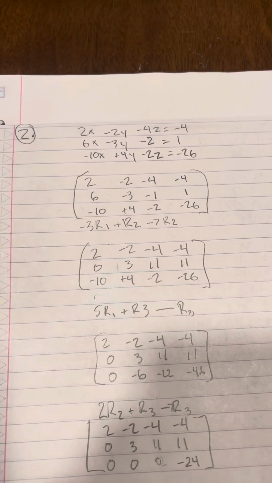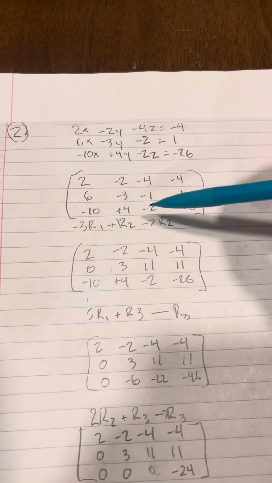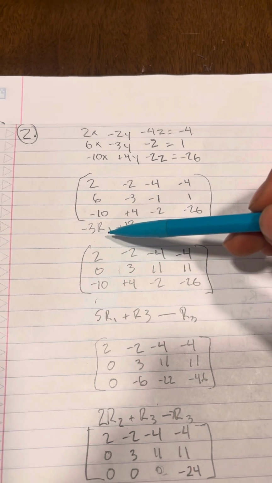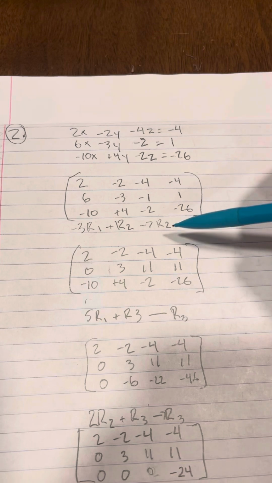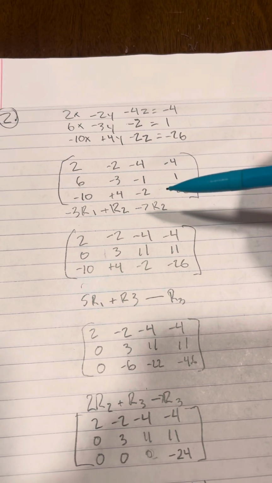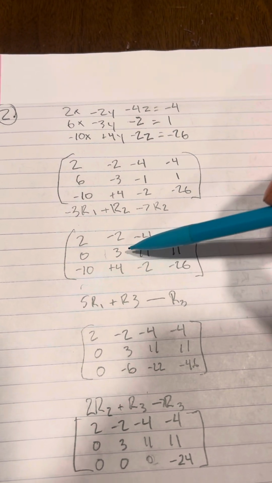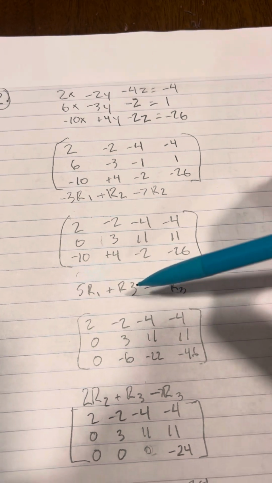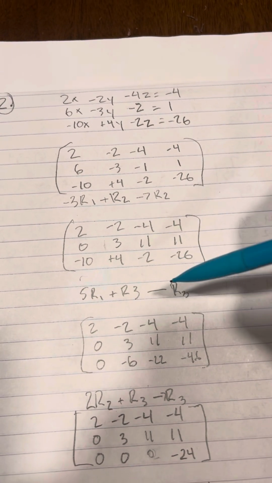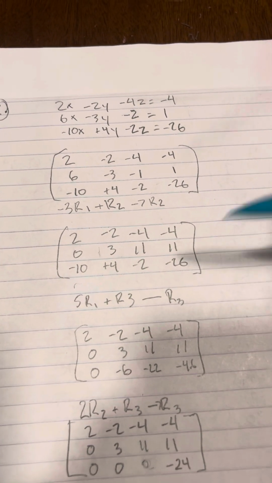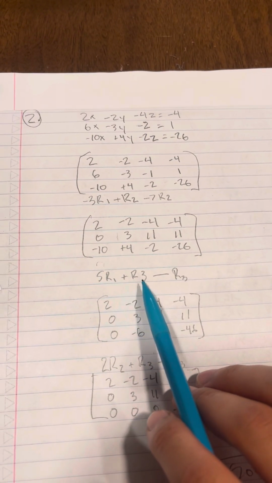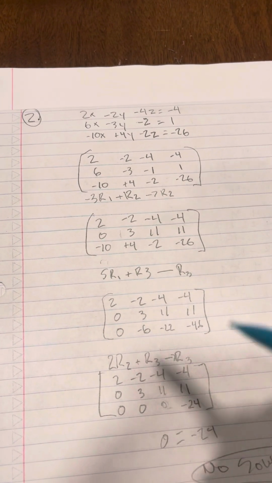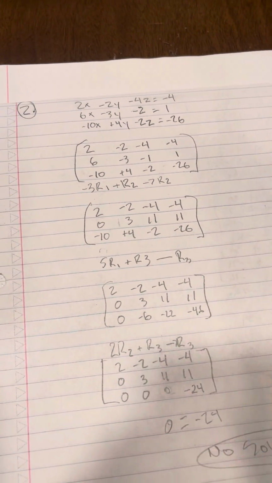For the second one, I started off by doing negative 3 times row 1 plus row 2 into row 2, and then I got the first 0, and then I did 5 times row 1 plus row 3 into row 3, and then that gave me my second 0.